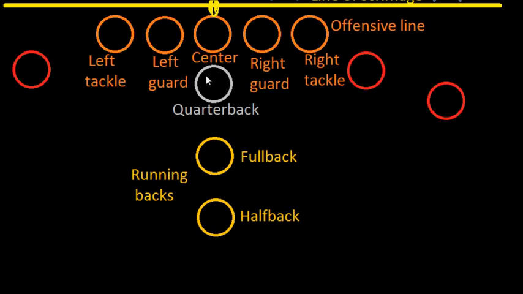And so if the quarterback does decide to hand the ball off, he will turn around with the ball, hand it off. Usually it can be to either guy, and typically though it will be to the halfback, and he will run with the ball.